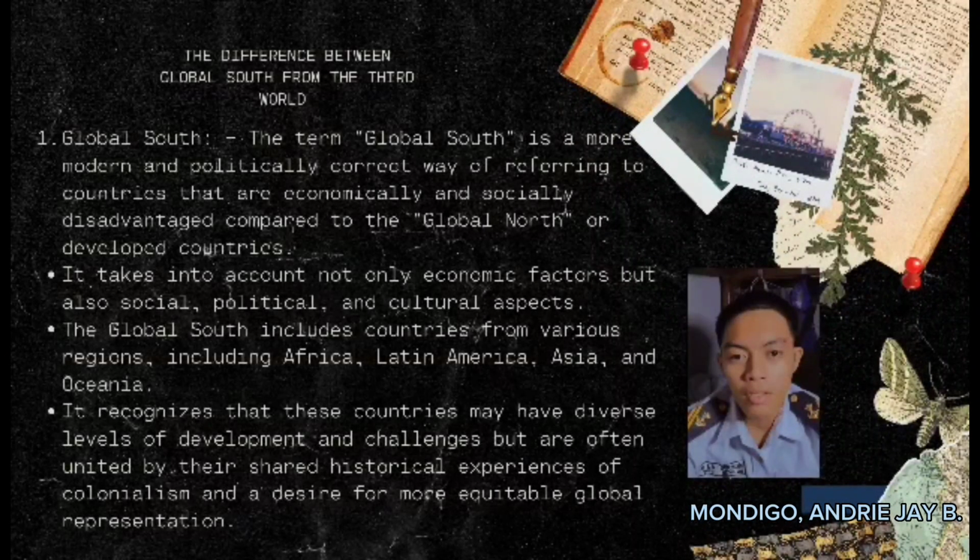The Global South includes countries from various regions including Africa, Latin America, and Asia. It recognizes that these countries may have diverse levels of development and challenges but are often united by their shared historical experience of colonialism and a desire for more equitable global representation.